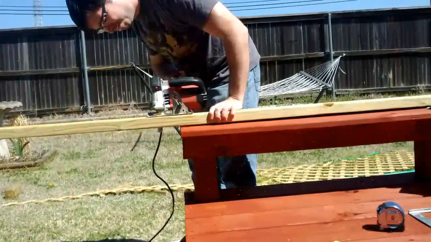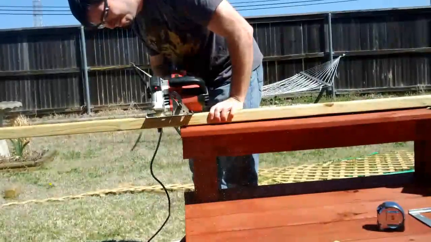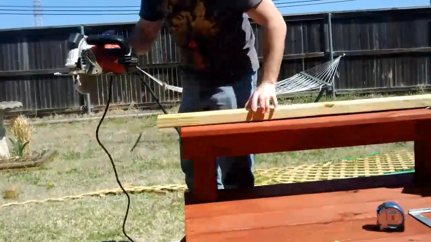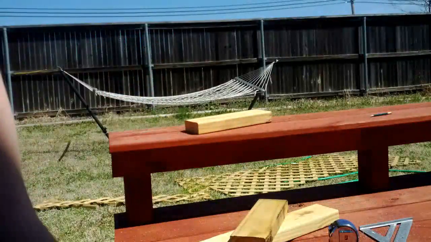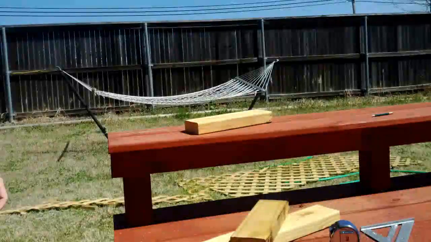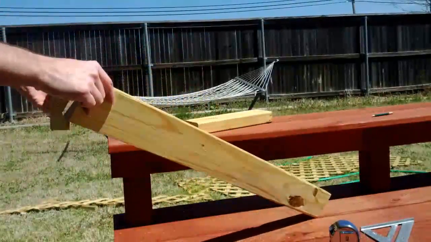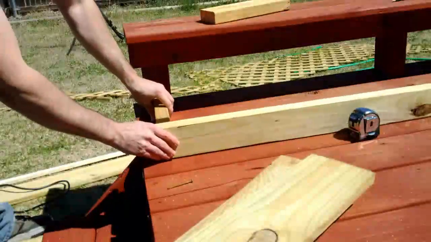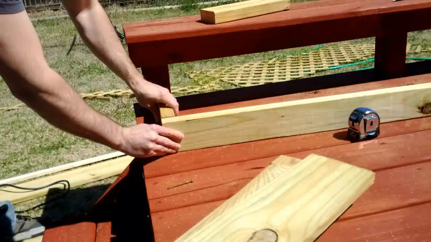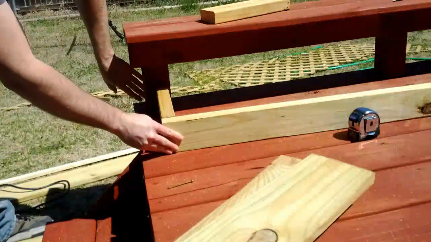So if you're wearing glasses, even with my normal glasses, I was getting sawdust in my eyes. So if you have any eye protection, you might want to use it. Now, to put it together with the 2x4s, I had to use some longer nails. Luckily, I had some in the garage. And these also are galvanized, meant for outdoor construction and treated lumber, which is what this wood is.